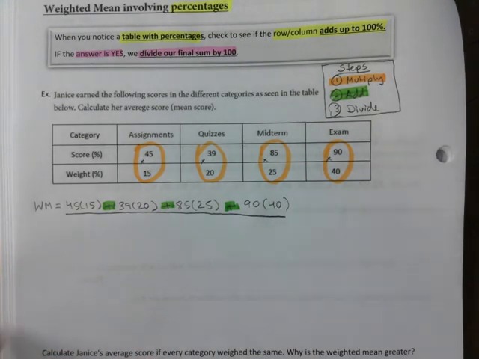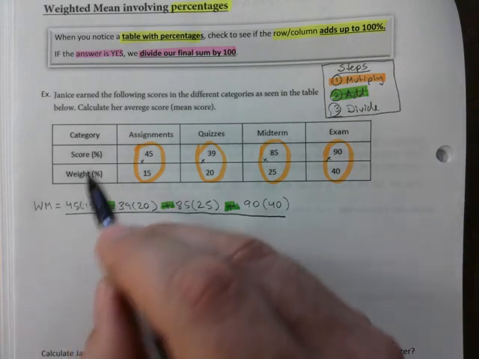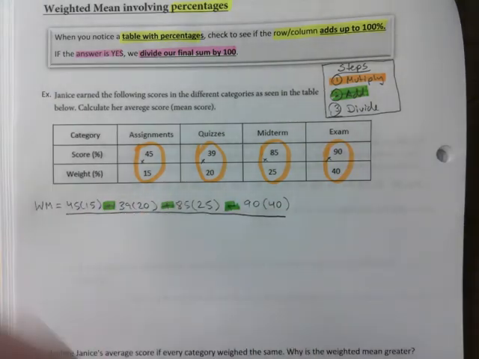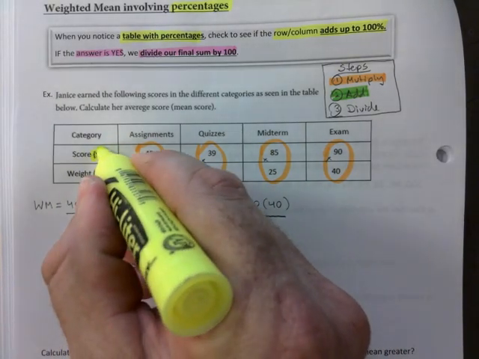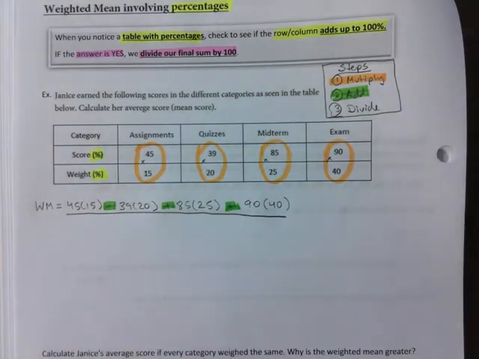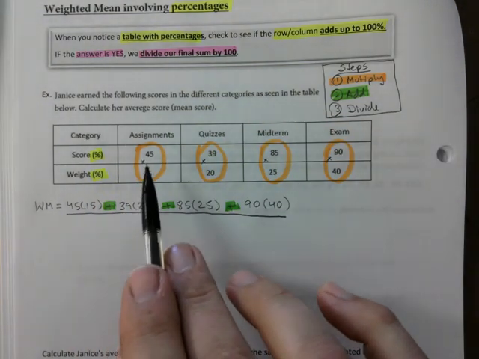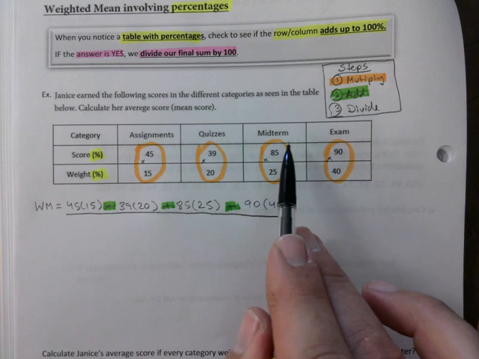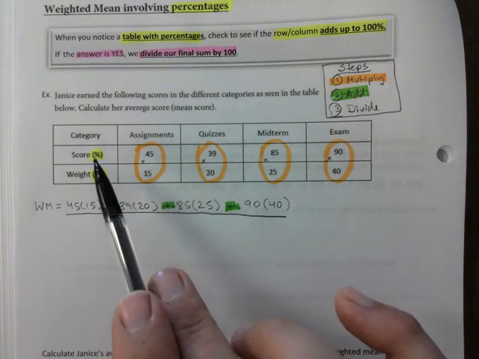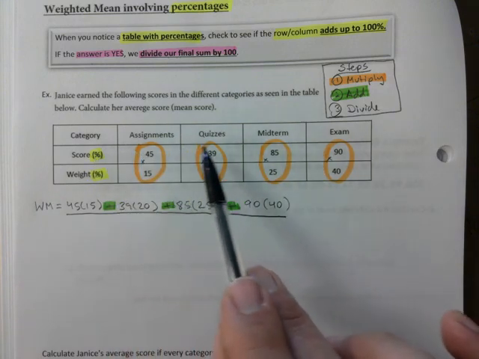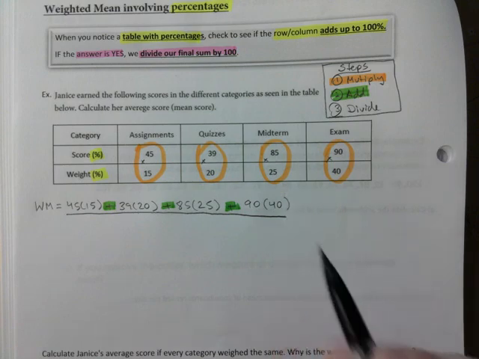And here's where you need to check. You need to check for both our percentages, right? I'm going to highlight that with yellow. And you have to check, do they add up to 100? Let's do a quick check.